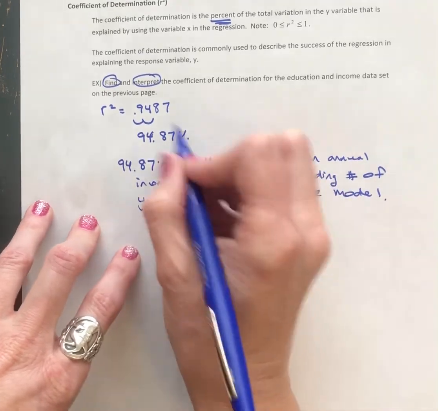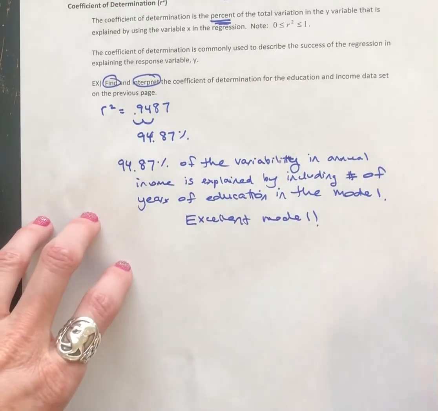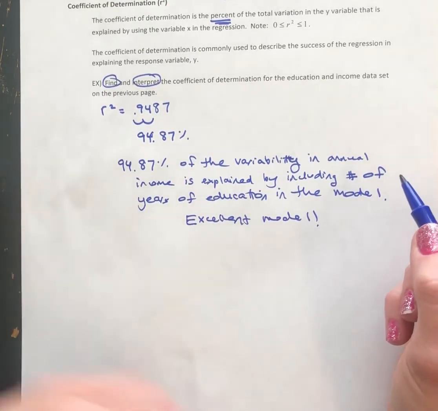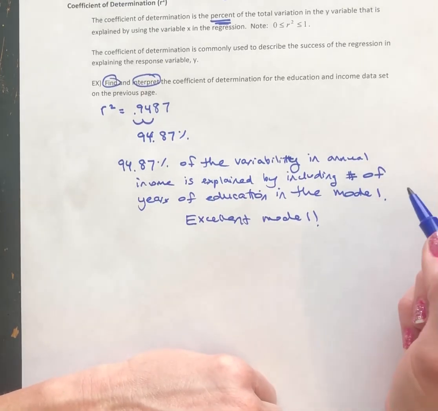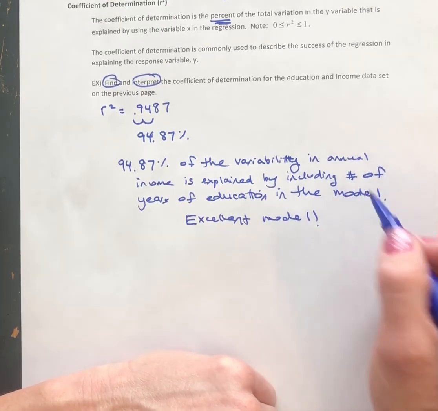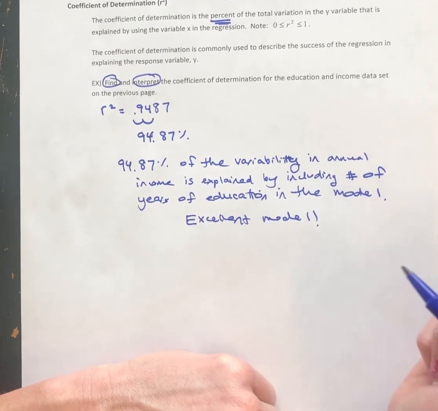So the closer that percentage is to 100%, the more useful our model is for trying to make predictions of our y variable, which in this case is annual income.